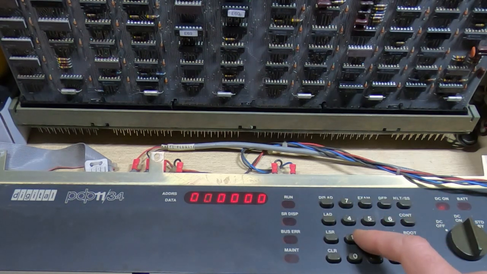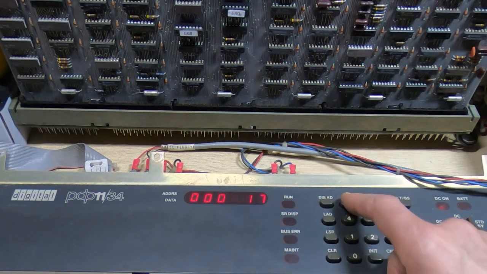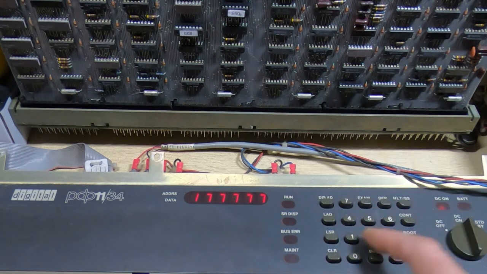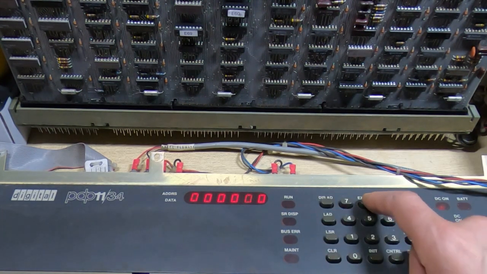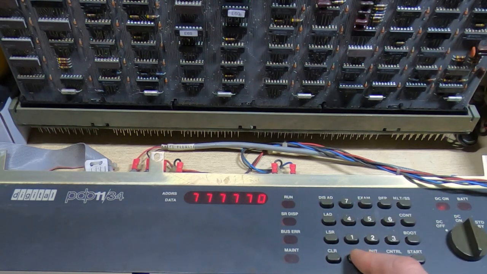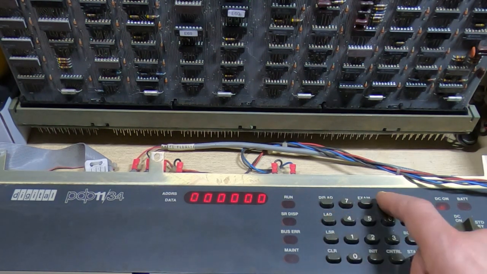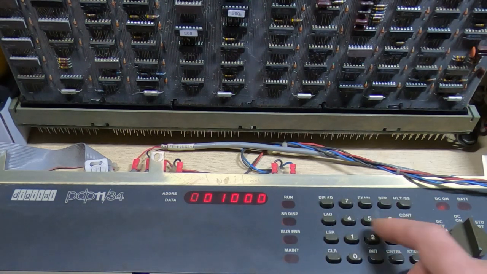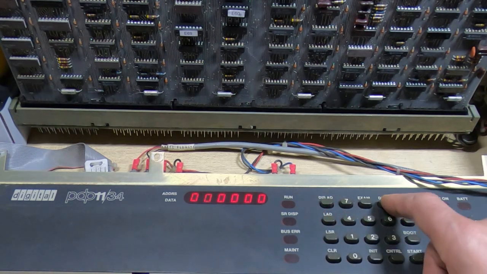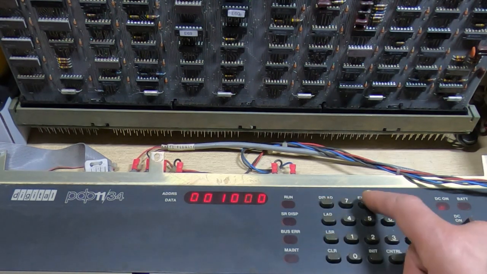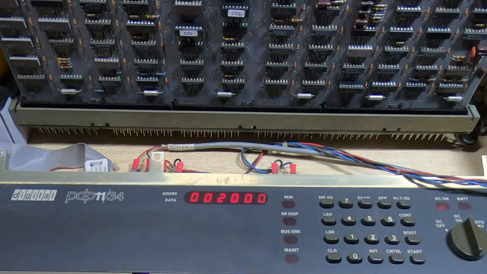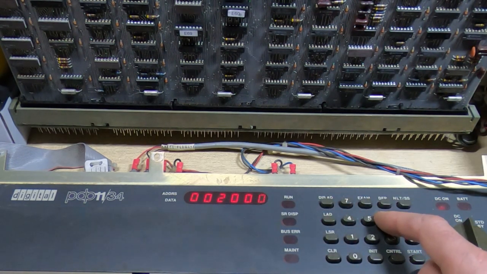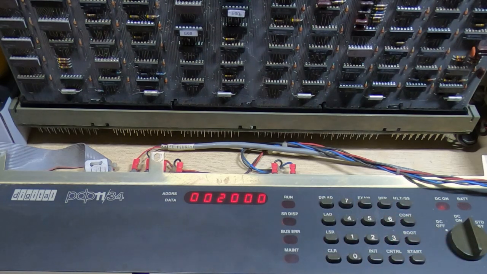We'll try putting all 1s in that address, deposit that, read that back, and that looks fine. We'll try setting it back to 0. So it looks like we're okay at address 0, so we'll go up to 1000 again. This is octal, of course. Try putting 0 back in, check the address is still 1000, and again we've got a stuck bit, so we'll try putting all ones into that address and see if it's just the one bit or if they're all stuck.